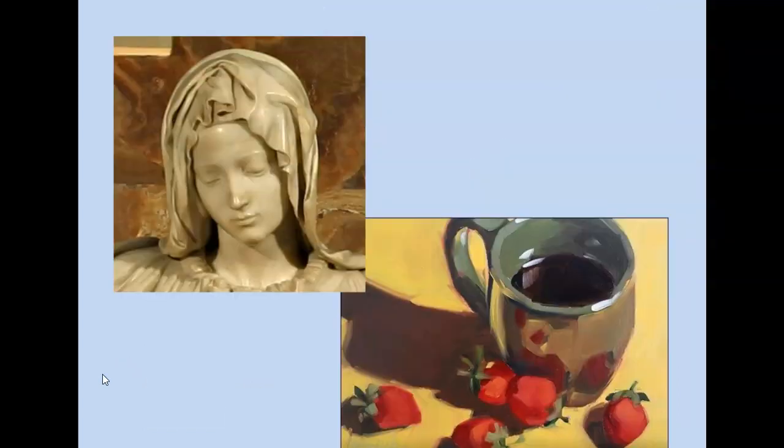The example above, which is a marble sculpture of the Pietà, gave a close-up view of the head of Mary. You can tell, being that the sculpture is made out of marble, it's going to be heavy and dense. Then you have the image below, which is a painting of a coffee cup or a cup with either coffee or some other liquid in it and strawberries. The cup itself is the mass, and the air within the cup and the liquid within the cup would be the volume in it.